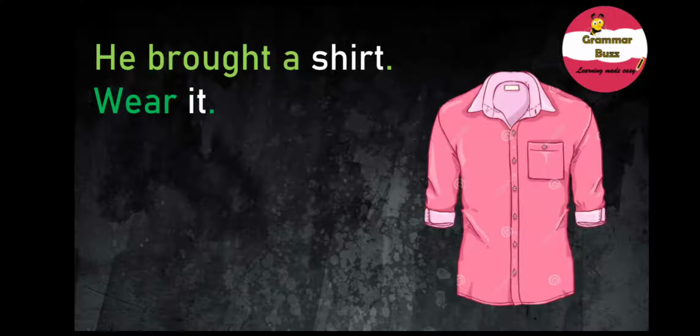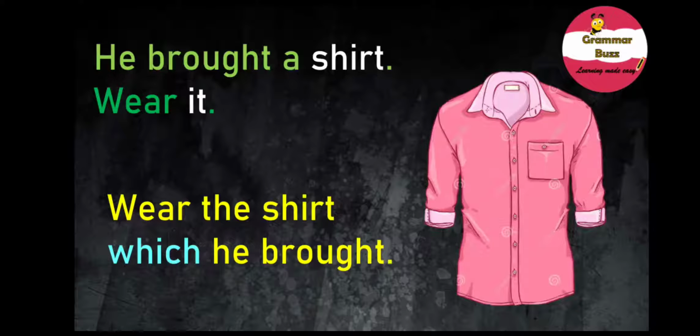We need a different relative pronoun here, because shirt is the name of a non-living thing. So what is the relative pronoun we could use? Well, it is which. Now have a look at the new sentence. Wear the shirt which he brought.